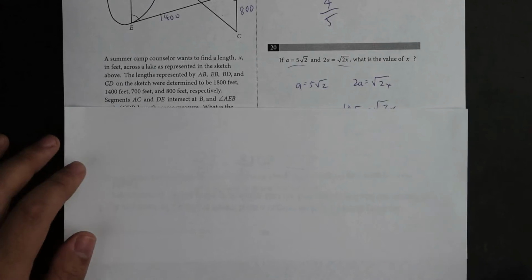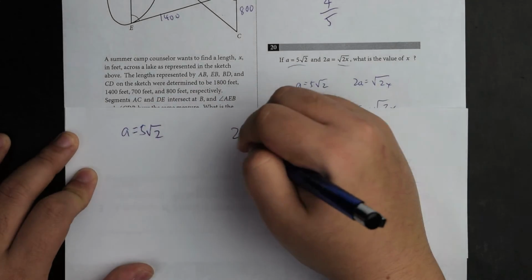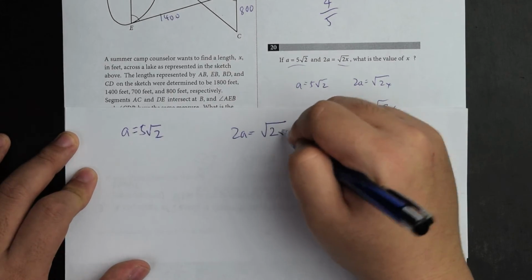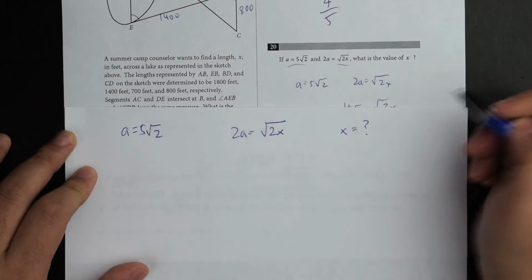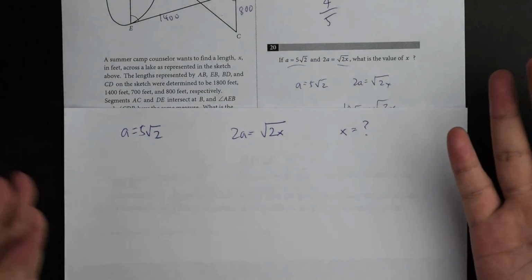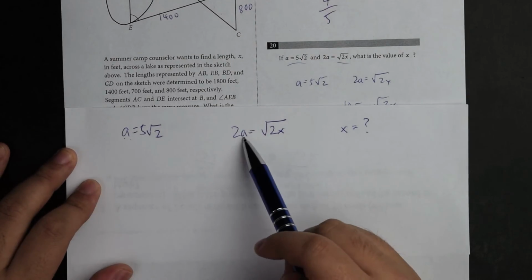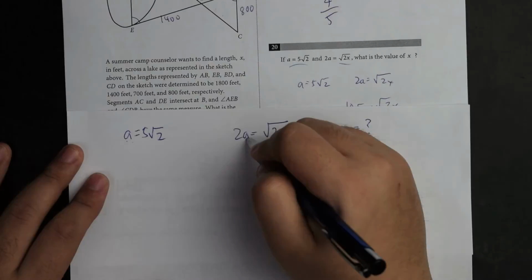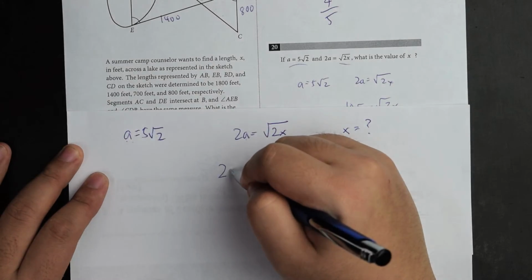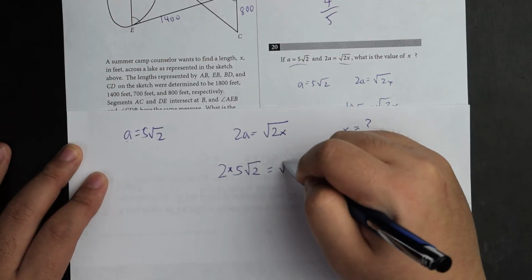For number 20, it states if a equals 5 root 2 and 2a equals the square root of 2x, what is the value of x? That is your end goal. When I'm doing this question, I'm not exactly sure how to solve for x right now. Well, I could substitute a out and see what happens. So I'm going to replace this a with 5 root 2. So 2 times 5 root 2 equals square root of 2x.